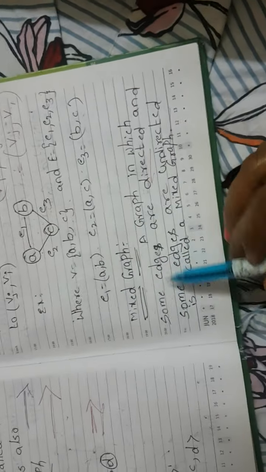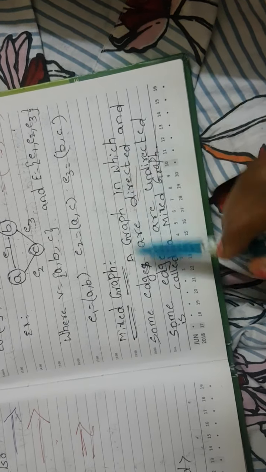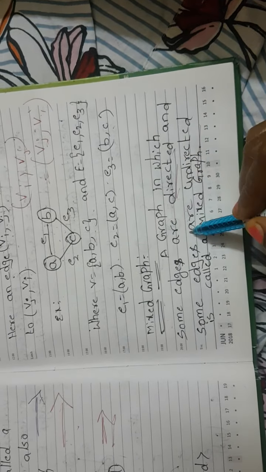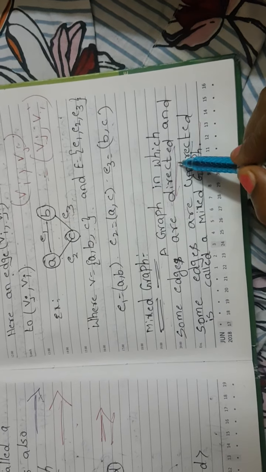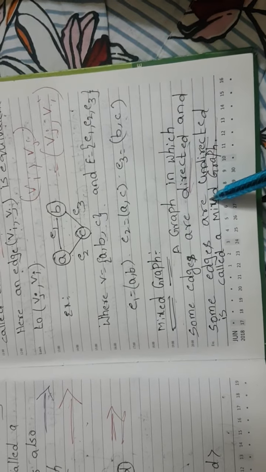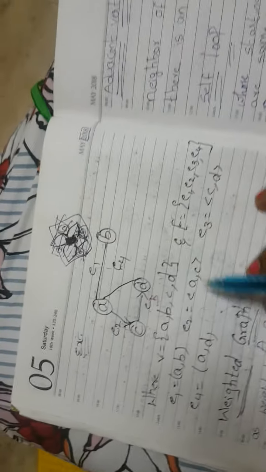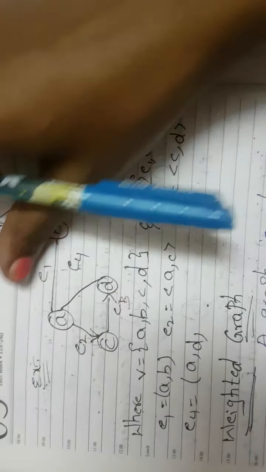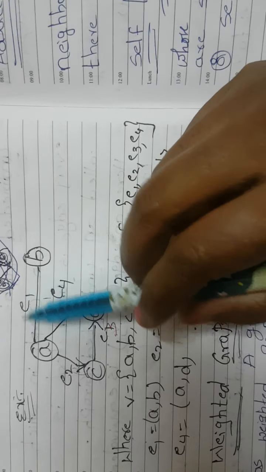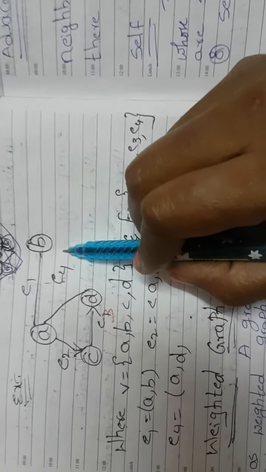And then the mixed graph: a graph in which some edges are directed and some edges are undirected, with both present, is called a mixed graph. Here, A, B, C, D are vertices and the edges are E1, E2, E3, E4.